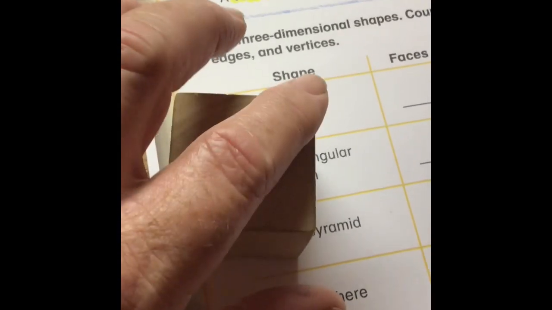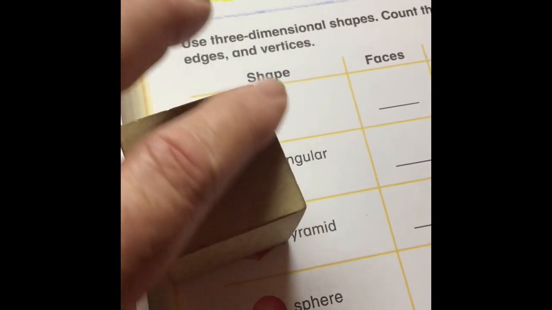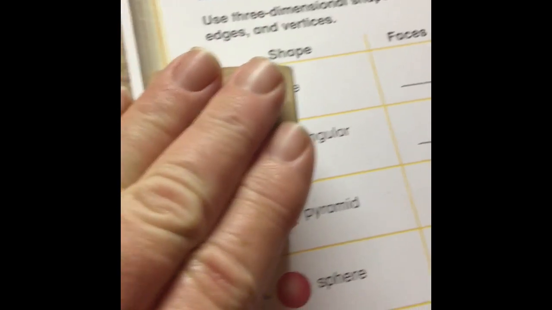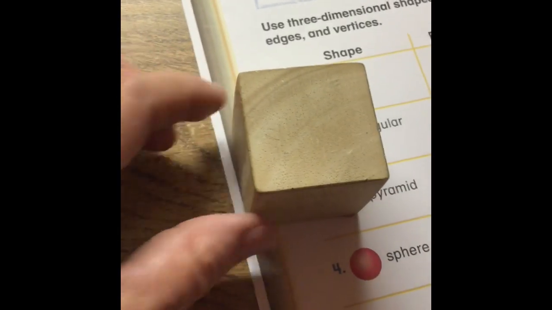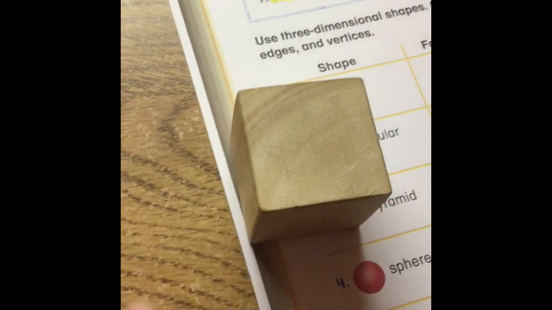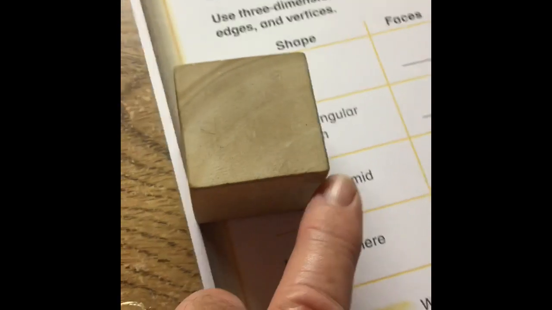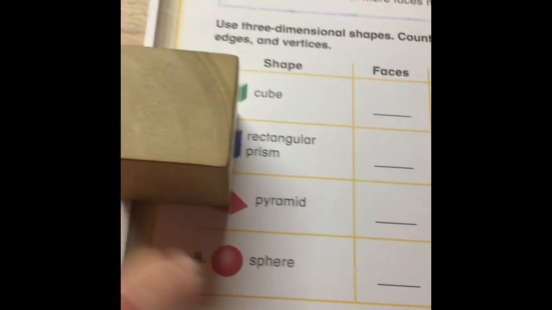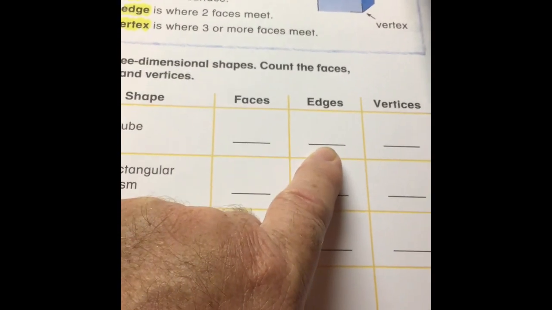Turn it over. 5, 6, 7, 8. So there's 4 on top, 4 on the bottom, and then you got to do the ones in the middle. 9, 10, 11. And then let's turn this around, 12. So the cube has 12 edges.